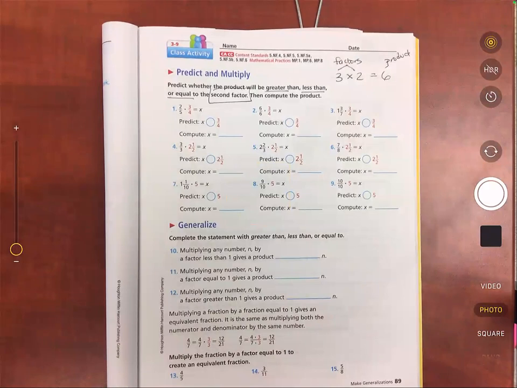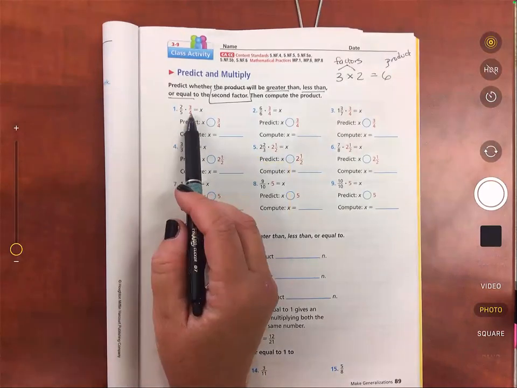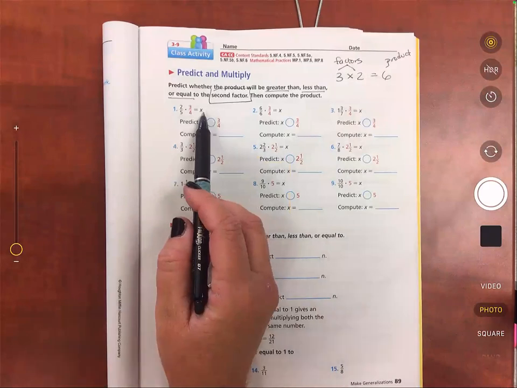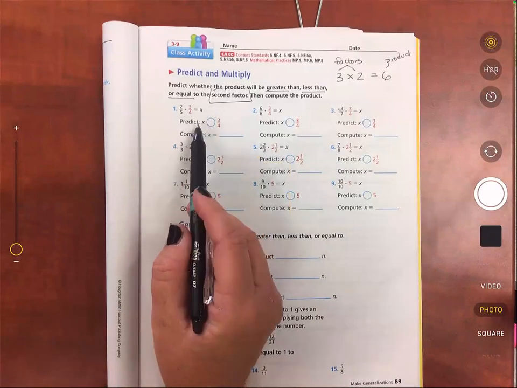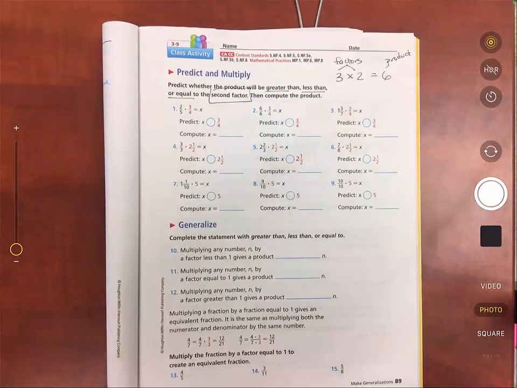So I'm gonna predict if 2/5 times 3/4 is my answer, is my product going to be greater than 3/4, less than 3/4, or equal to 3/4? And here's the thing, guys. Remember, we kind of did this last week when they had all those letters in there, and we were trying to put numbers in where we had letters, and we talked about if we're multiplying something by a fraction, by something less than 1, we said it was going to get smaller. Do you guys remember that?